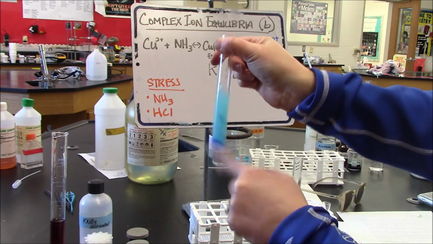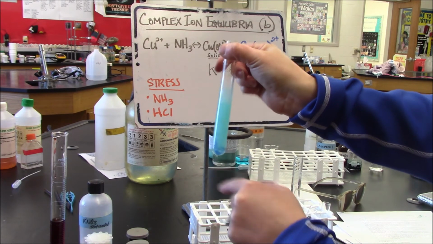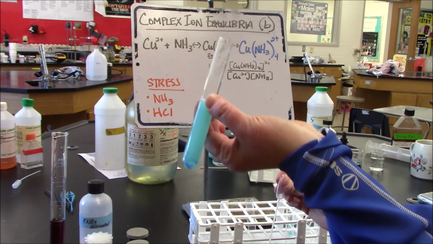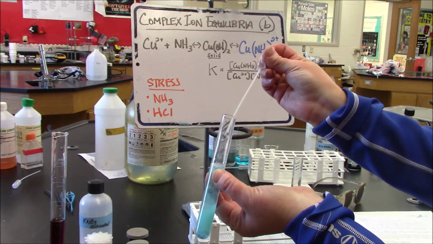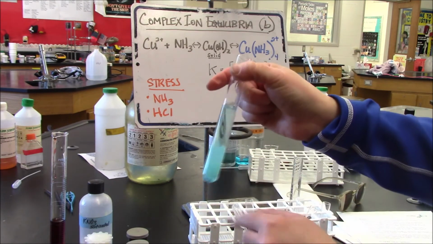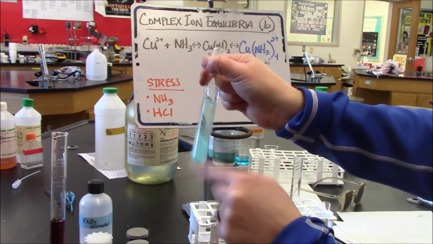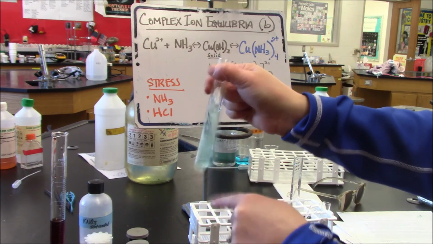So you can see I have my copper 2 hydroxide again. And if I keep going, I'm going to end up where I started. Here we go. Back where I started.